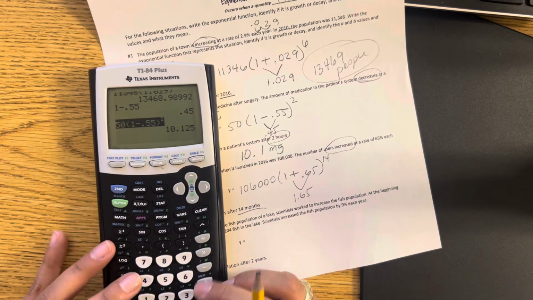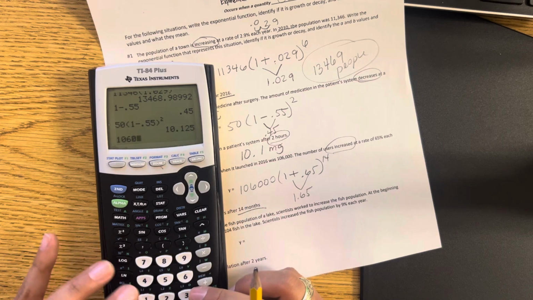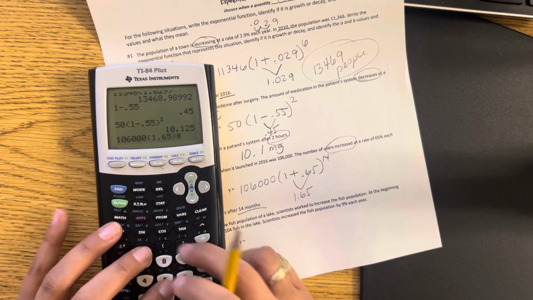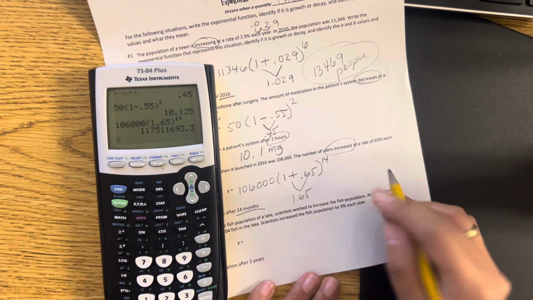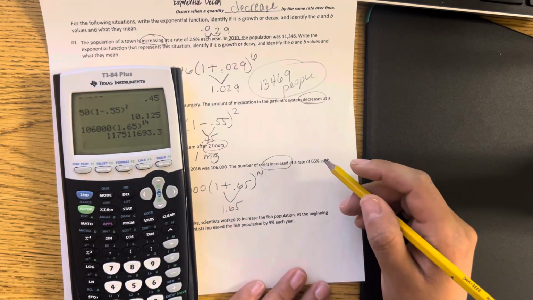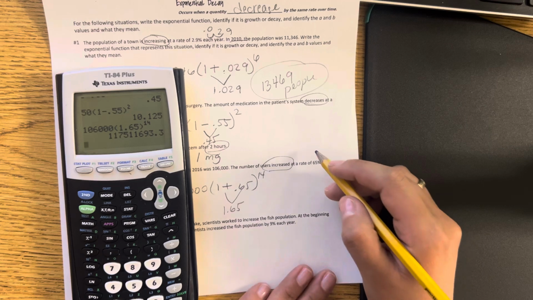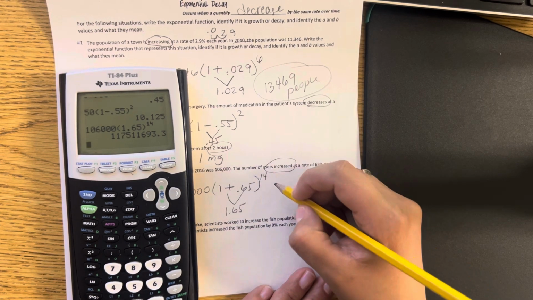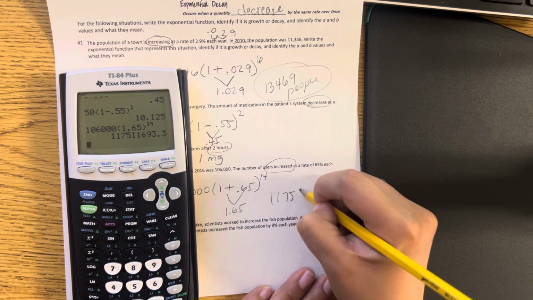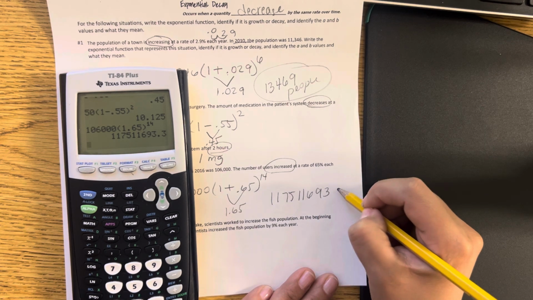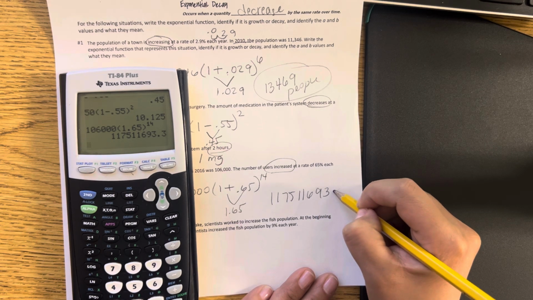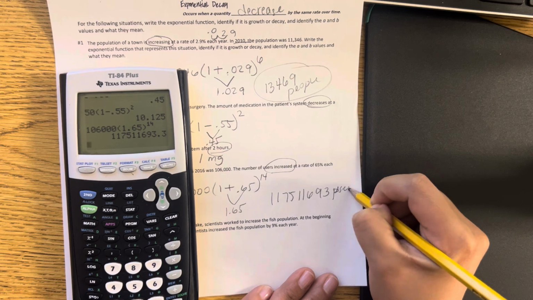And so again, here we would simplify it to 1.65. So 106,000 times 1.65 raised to the power of 14. And I want you to notice how crazy that number is, because it is increasing by 65% exponentially to the power of 14. It's 117,511,693. And since we are talking about users, we don't want a decimal, so we're going to round to the whole number, and that is it, technically users.